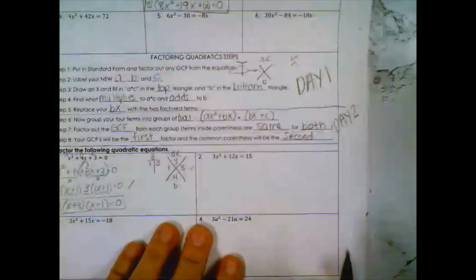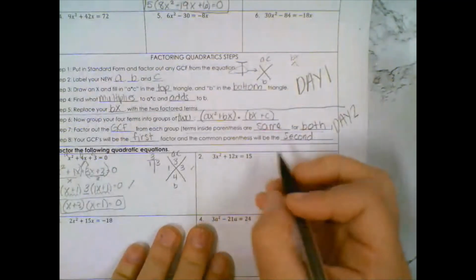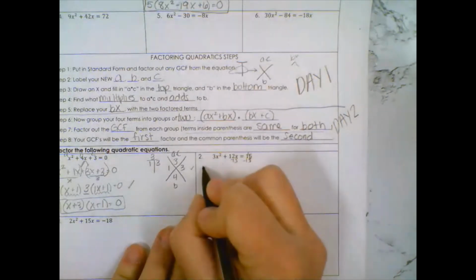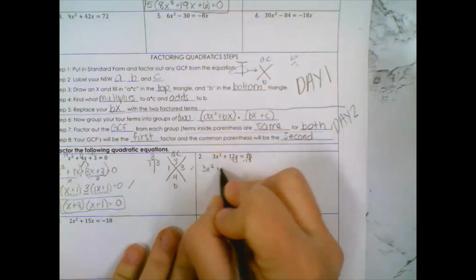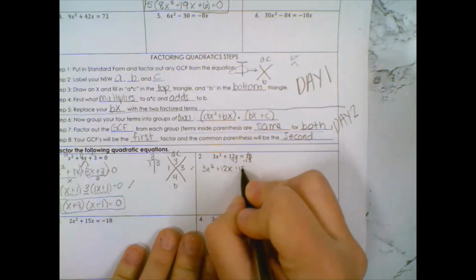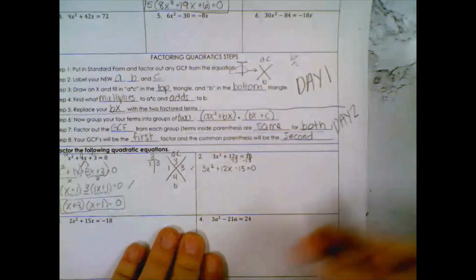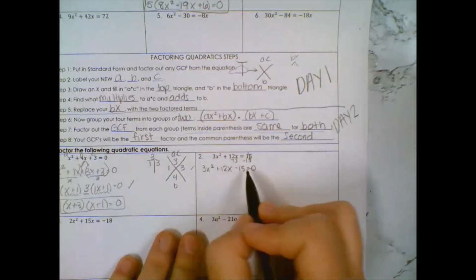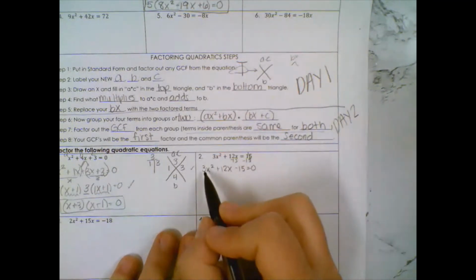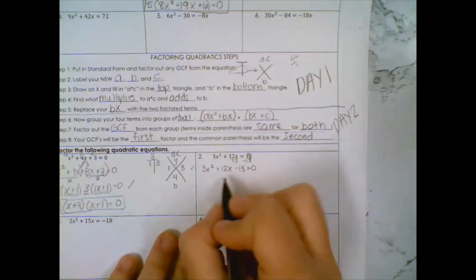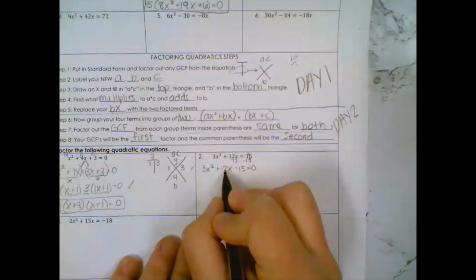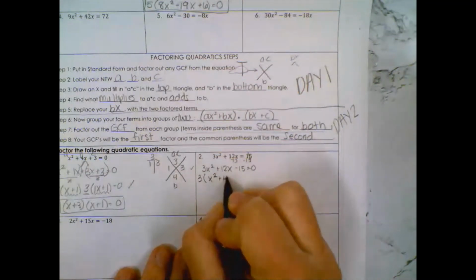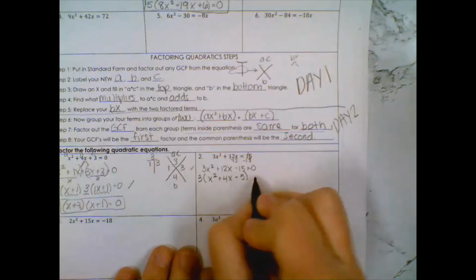So let's look at number 2. First of all, number 2 is not in standard form, so I first need to minus the 15 from both sides. I get 3x squared plus 12x minus 15 equals 0. Now, if I look for a GCF, remember, I could factor this without taking out a GCF, but these are going to be some big numbers, and if I find a GCF, I can make it smaller. So that's what I'm going to do. I'm going to take out a 3, and that leaves me with x squared plus 4x minus 5.